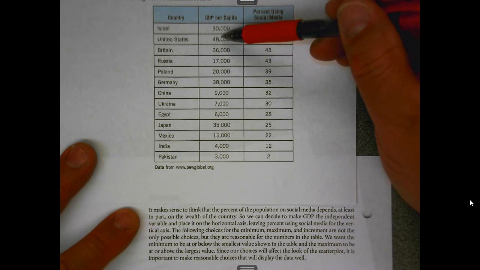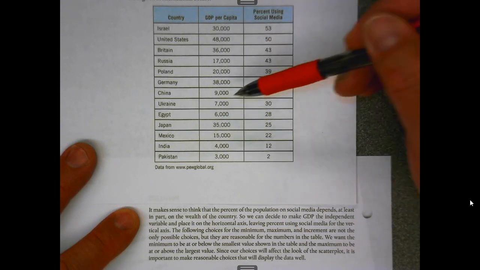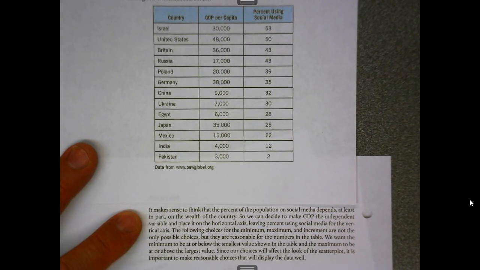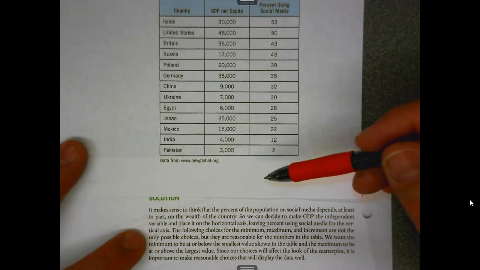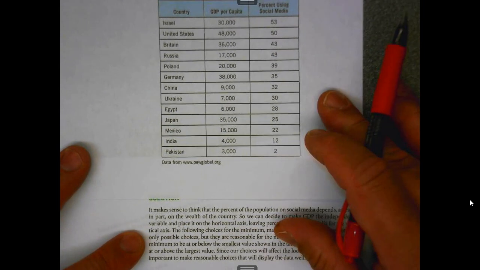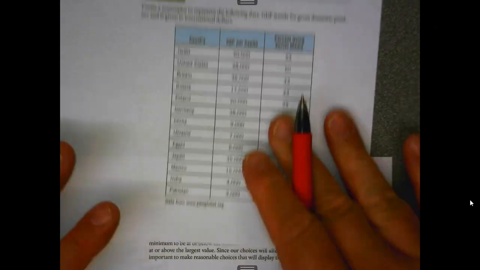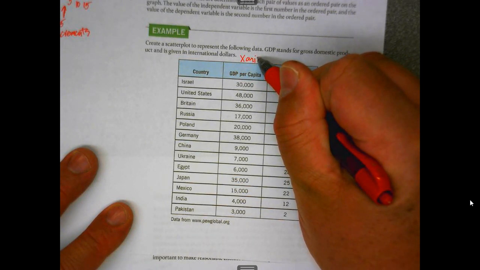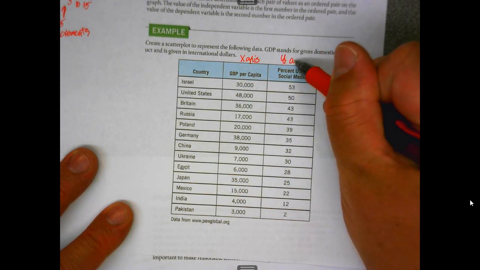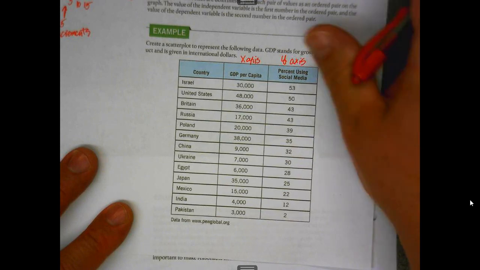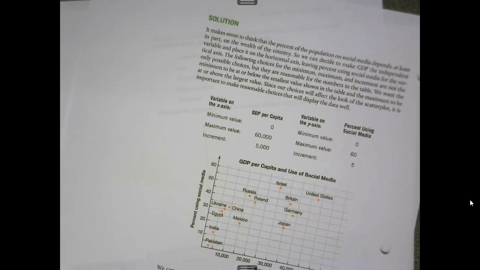So we're going to put the GDP, this is going to be our x-axis here. Our independent. Then this will be our y-axis. It depends, the social media depends on the wealth. And they did that for us. Okay. Put the GDP on the x-axis and the percentage of people using social media. And they have a little explanation here.